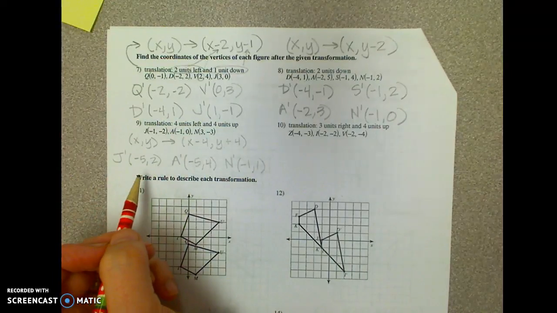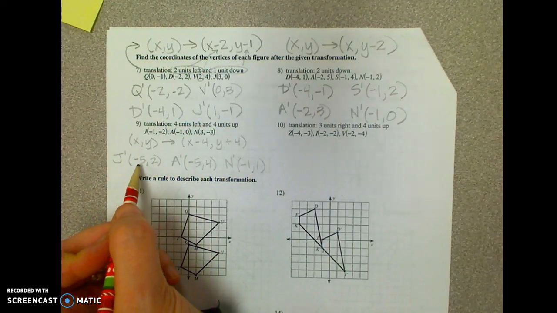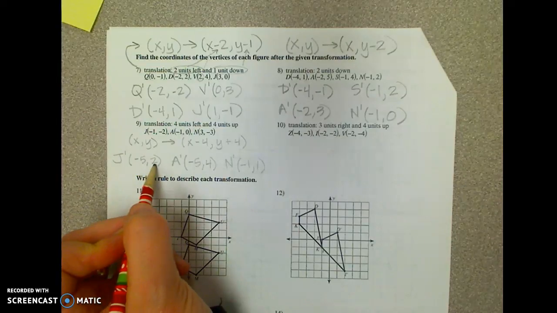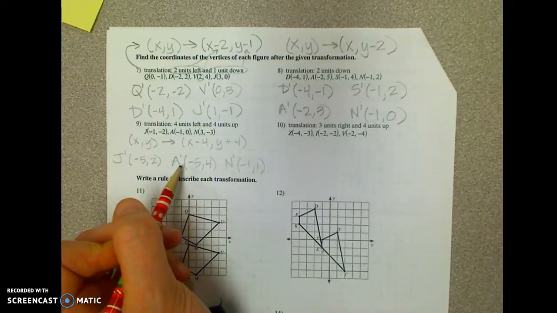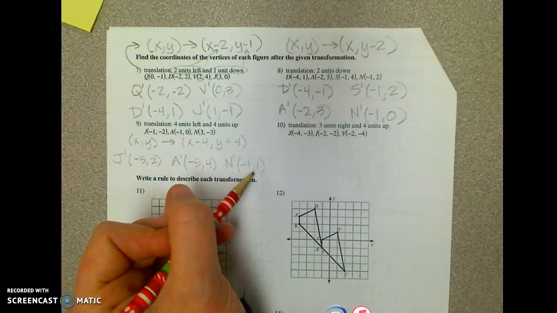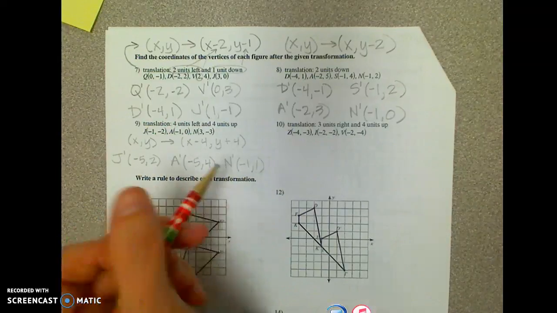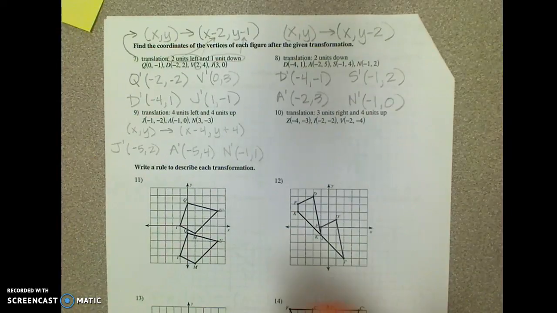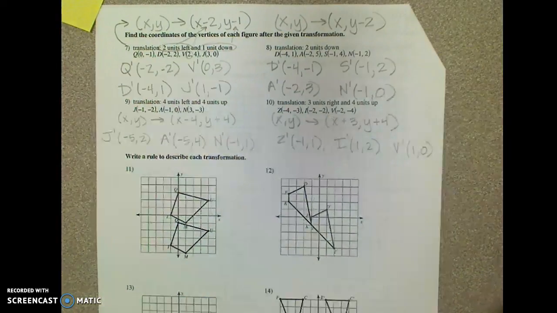So then for each of our new points, J prime, I said it was negative 5, 2. A prime was negative 5, 4. And N prime was negative 1, positive 1. Okay, go ahead and try 10. Pause it, and then come back when you're finished and go over your answer.